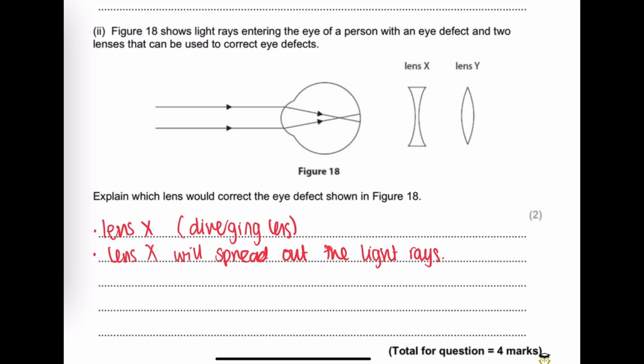So 2I, figure 18 shows light rays entering the eye of a person with an eye defect and 2 lenses that can be used to correct the defects, X and Y. So explain which lens would correct the eye defect. So you can see here that it just focuses too early. That is what the problem is.